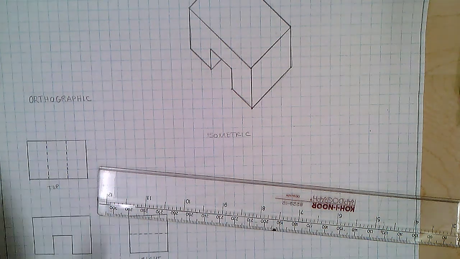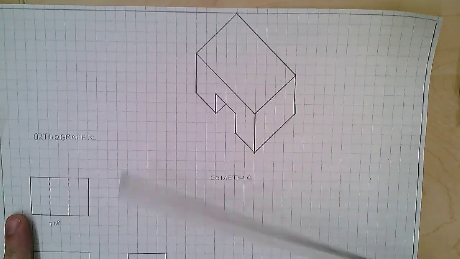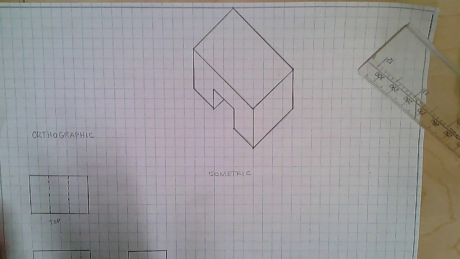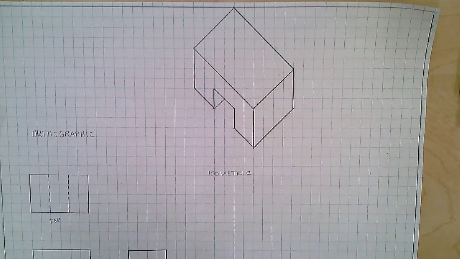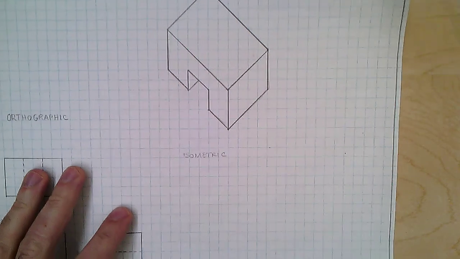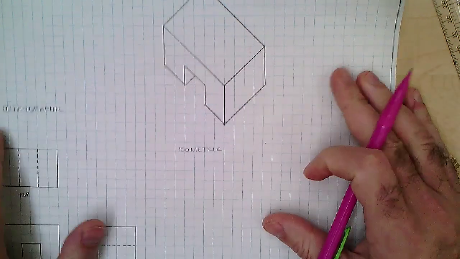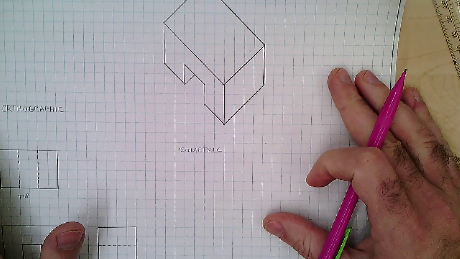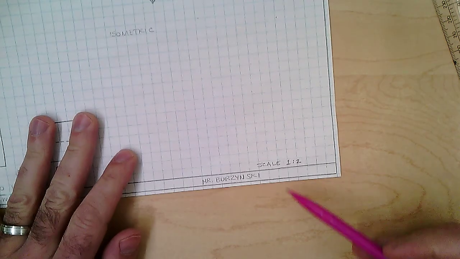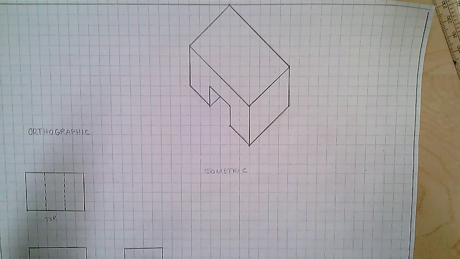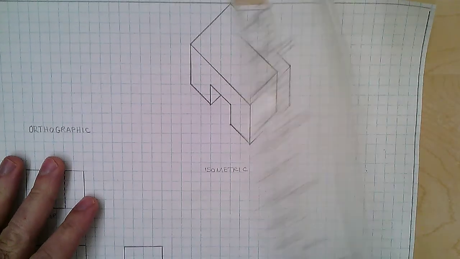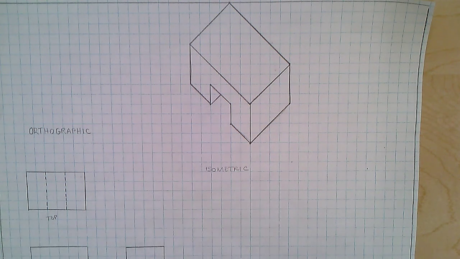What I'm going to show you now is how to do the dimensions and diagram the dimensions on an isometric drawing, an isometric sketch. Before I begin, it's pretty obvious what the sizes are because I have a scale down here and I have the object already. But this is just for demonstration purposes to show you how to diagram stuff in case it was more complex.